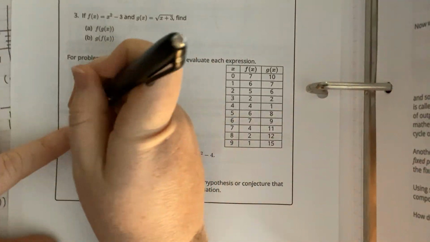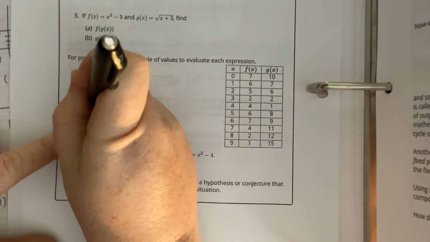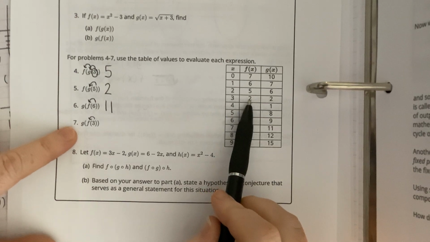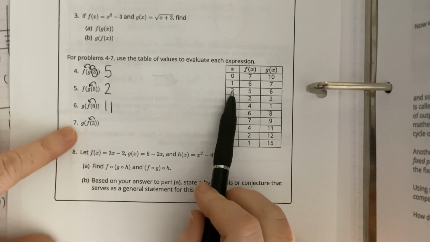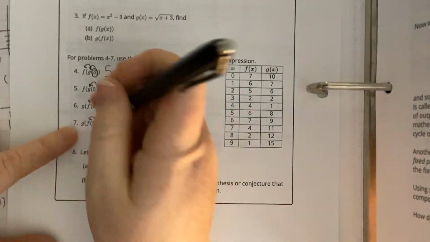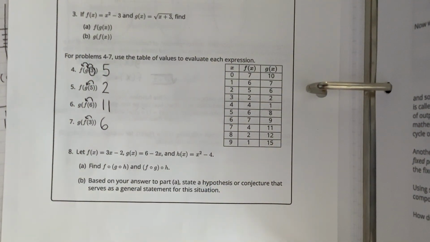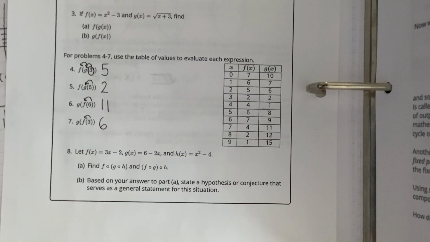So this next one, we're going to take 3 and plug it into F. So we plug in 3, we get 2. We're taking that value, 2, and plugging it into G, and we're getting 6. All right.